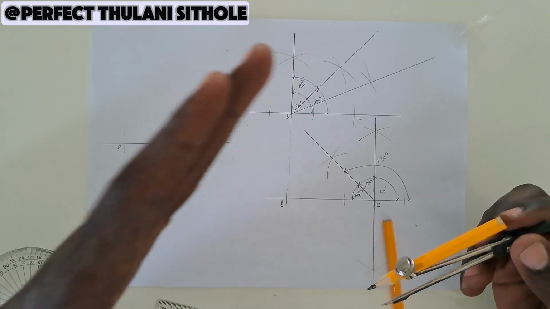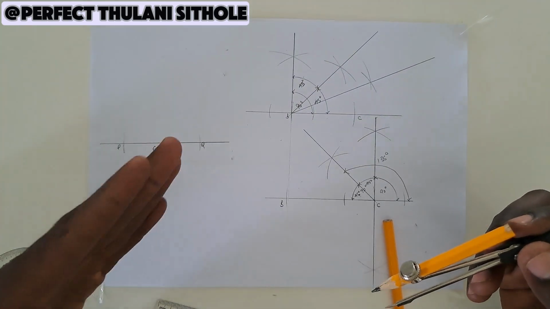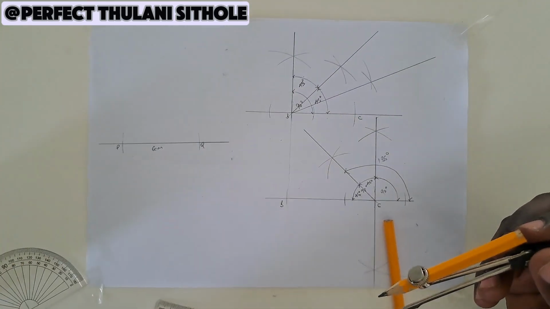A perpendicular bisector at a given point is the same as constructing a 90 degree angle at point Q.